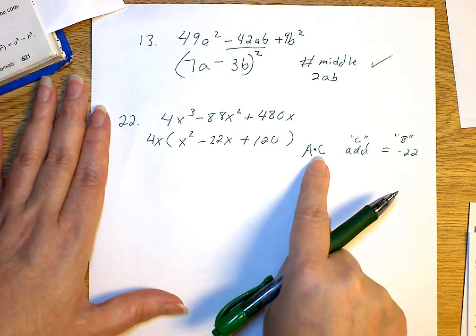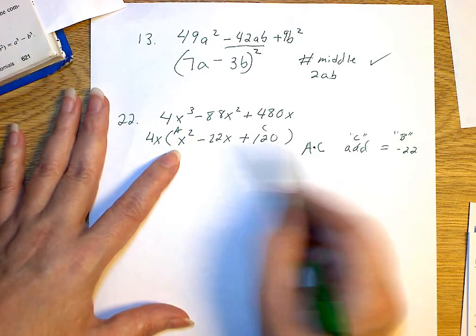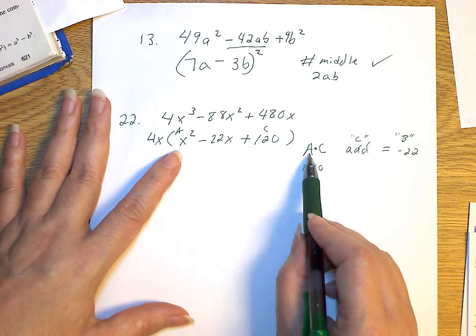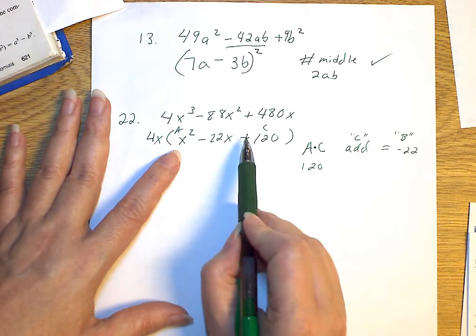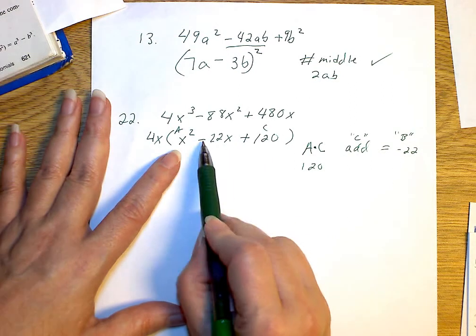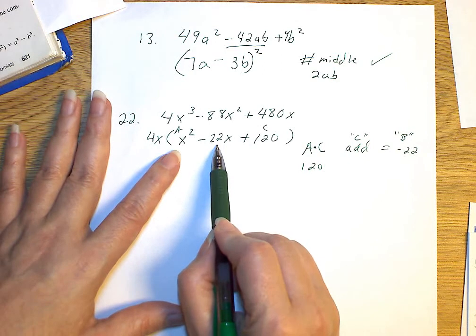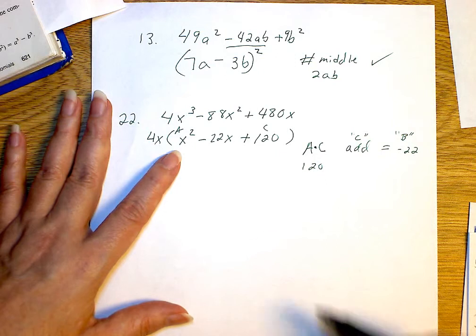AC is 120. So we're going to look for two numbers that multiply together to give us 120 and that, when you add them, give you negative 22. Now, if you don't see them right away, that means you have to write all the factors down.